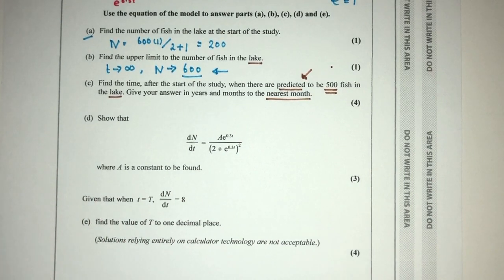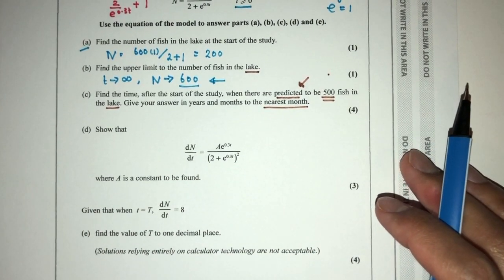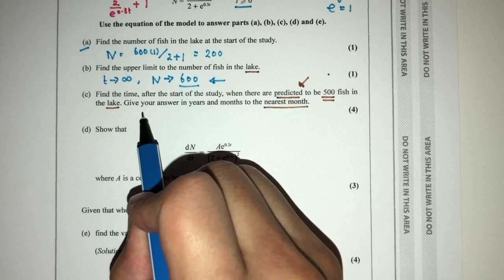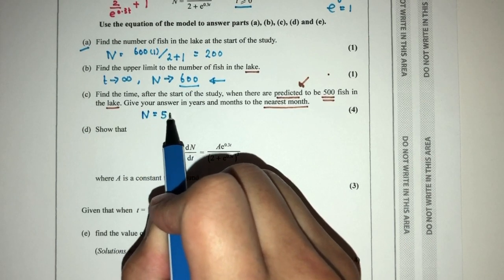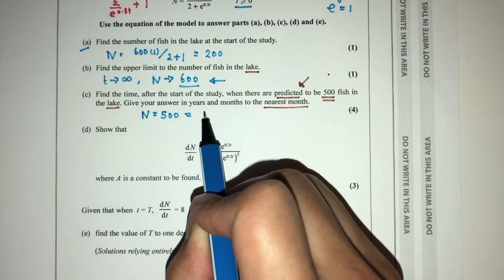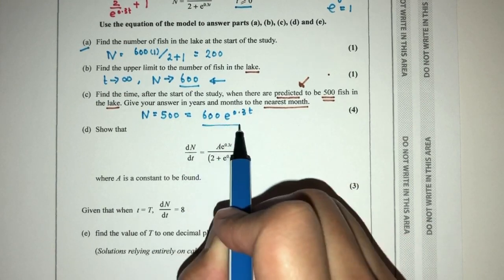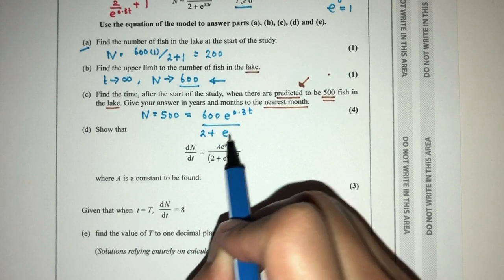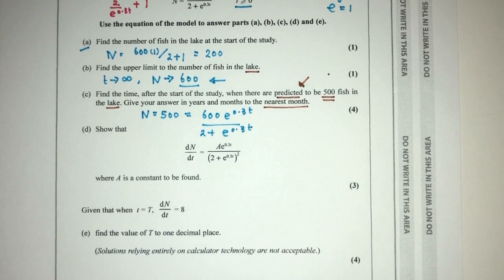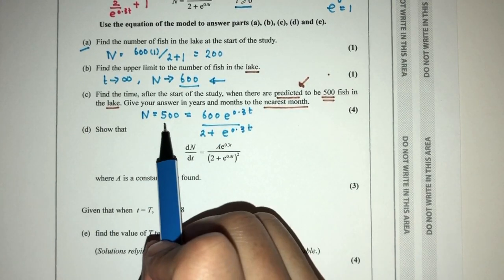Okay, so let's see how we can do this. We are given that the number of fish is to become 500. Now n is defined by the equation 600 exponential 0.3t over 2 plus exponential 0.3t as well. So first thing first, we can just cross multiply.